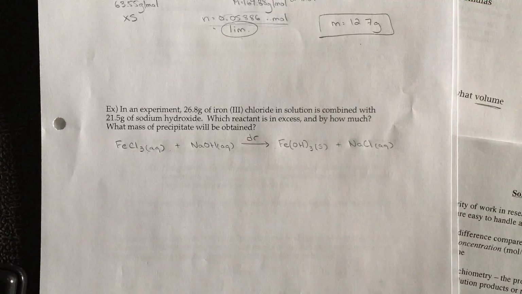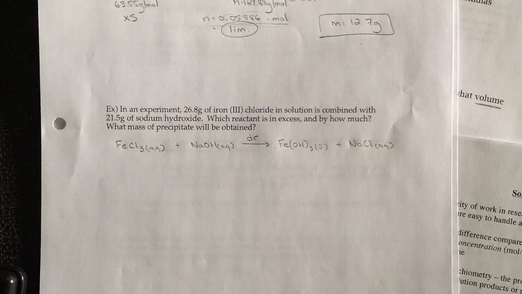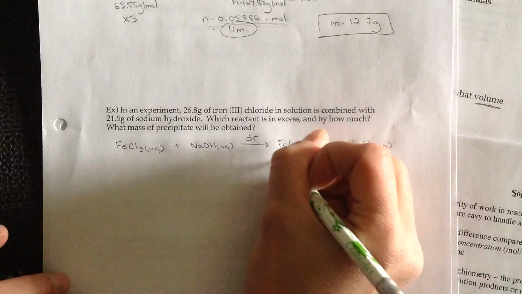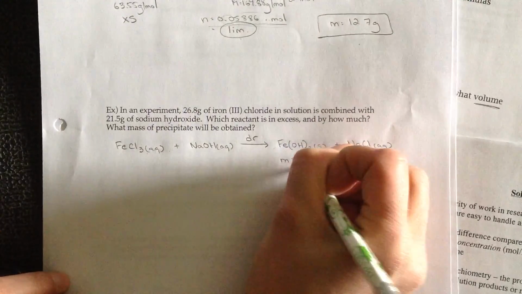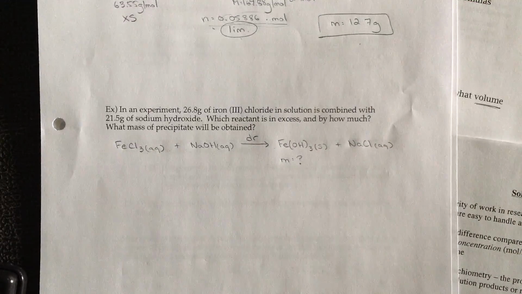Which one is the precipitate we're looking for? Okay, so this is what we're eventually, at the last part of the question, going to be looking for. Okay?